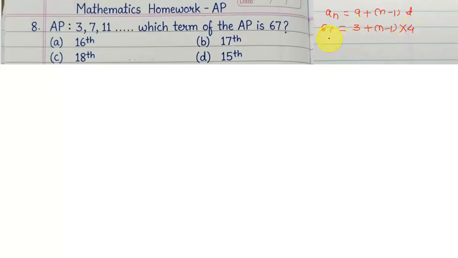67 minus 3, then you will get 64 is equal to (n minus 1) into 4. Therefore, n minus 1 is equal to 64 upon 4, then you will get 16. It implies that n is equal to, shifting this minus 1 to the right hand side, 16 plus 1, and hence the answer is 17. Hence 67 is the 17th term.